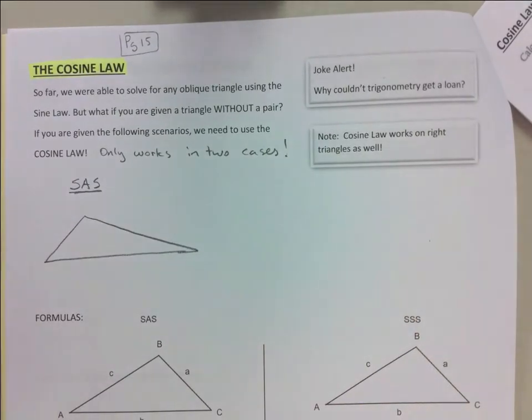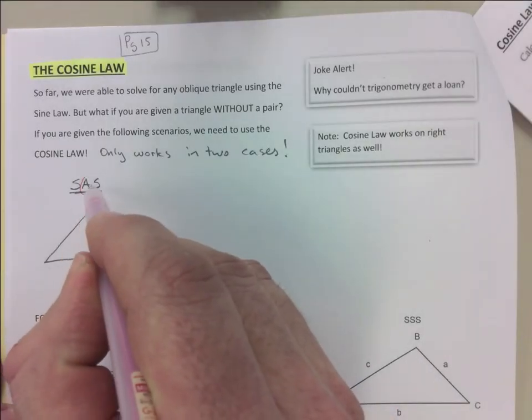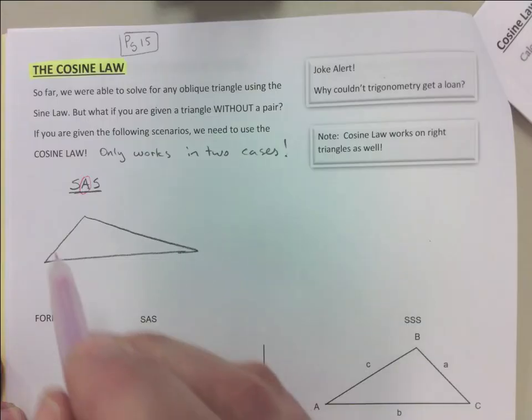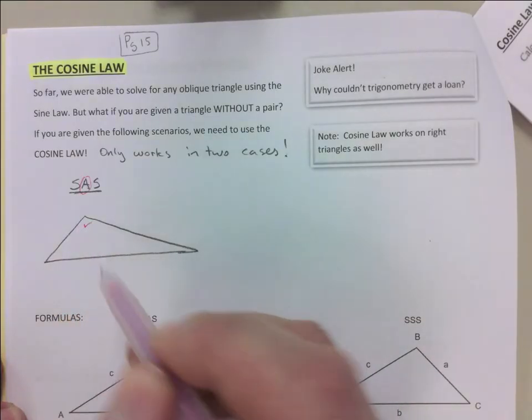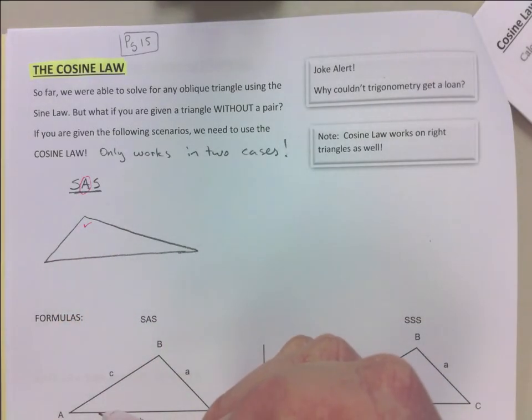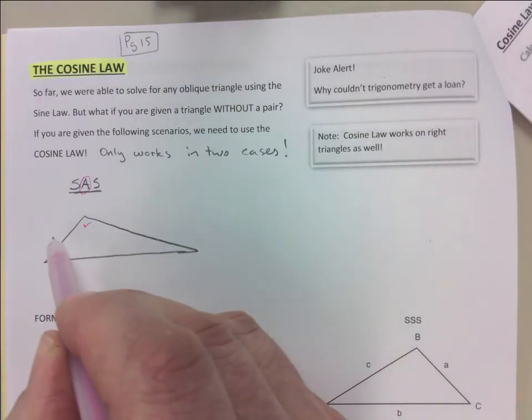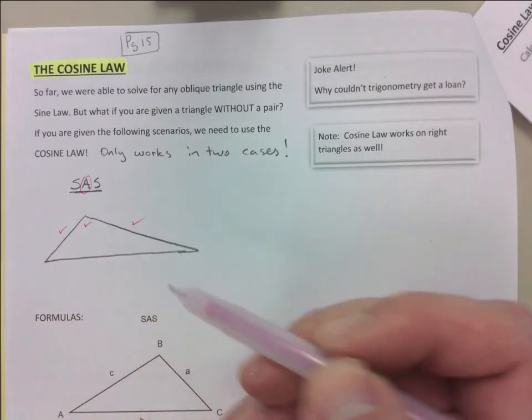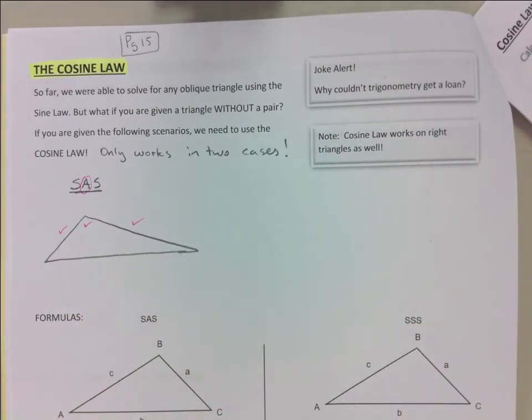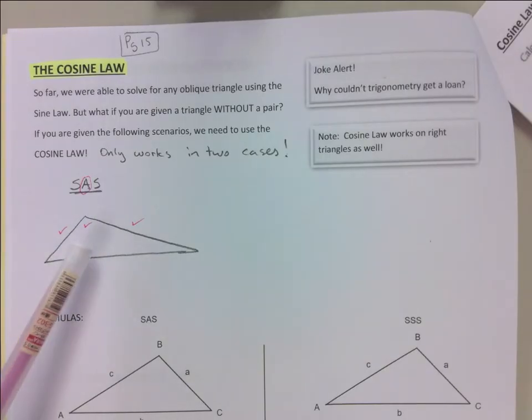And it's basically think of A as the angle. You only know one angle, and it is surrounded by two sides. It's sandwiched between two sides. Okay? You don't have a pair, right? There's no pair possible here.